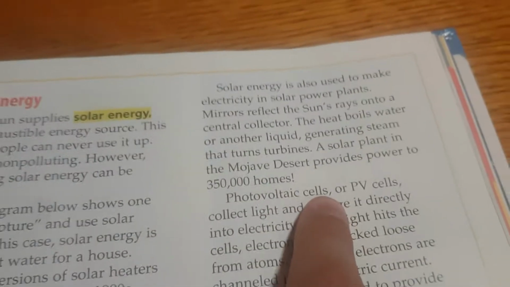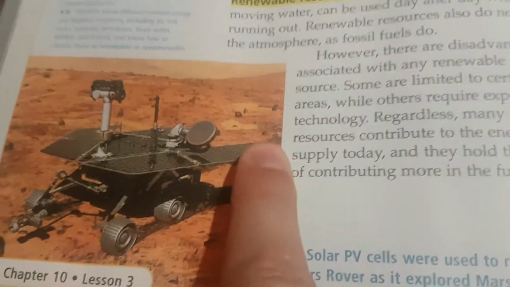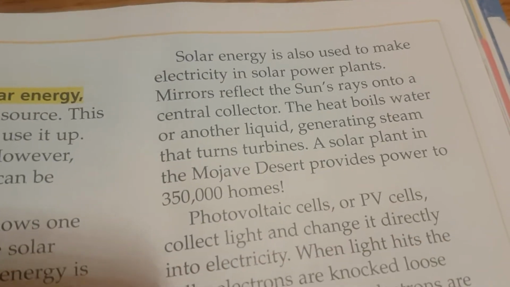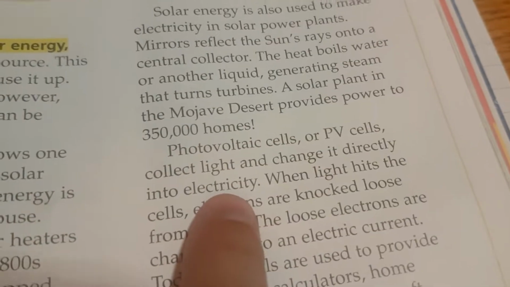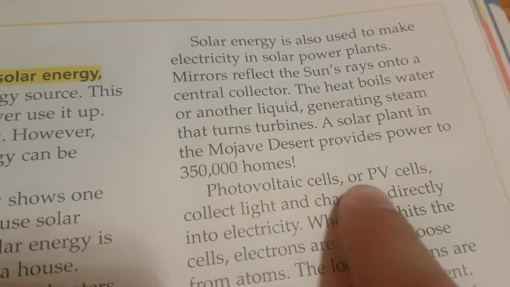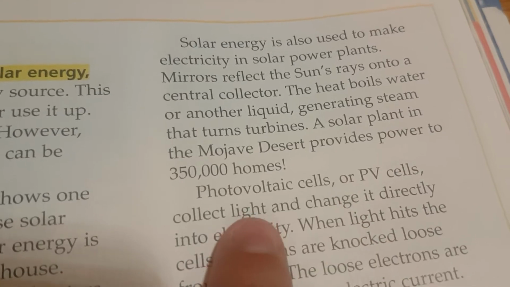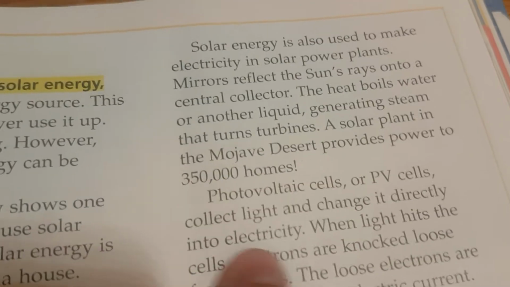Now, photovoltaic cells. That's like these ones, or the ones that are on the houses to generate electricity. Photovoltaic cells, or PV cells, collect light and change it directly into electricity. So, photovoltaic (PV): light directly into electricity.